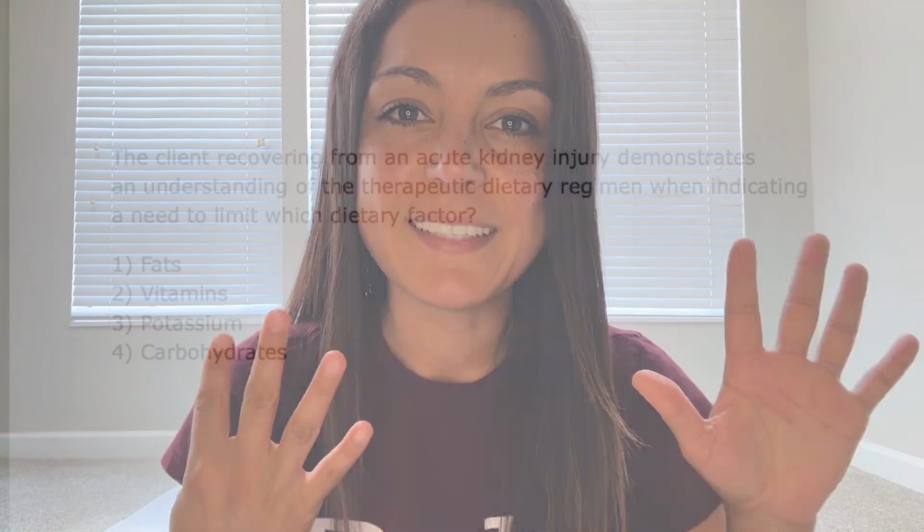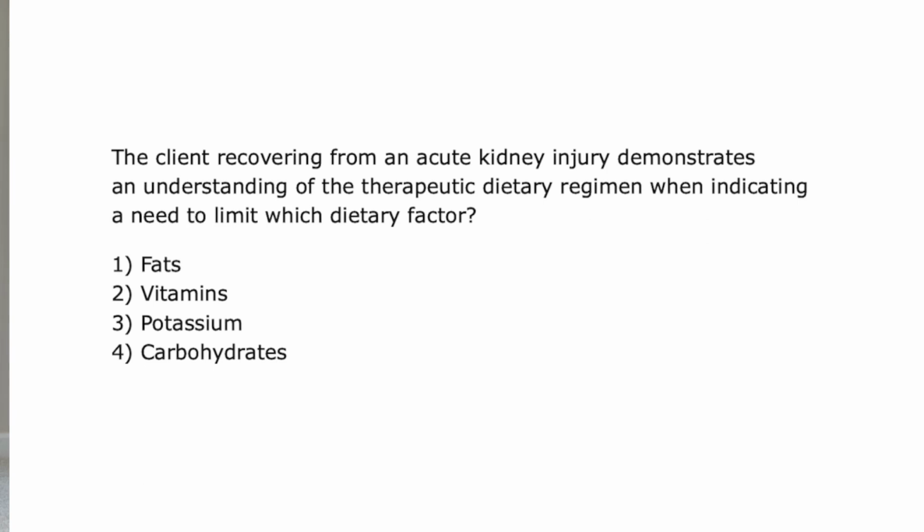Number 9. The client recovering from an acute kidney injury demonstrates an understanding of the therapeutic dietary regimen when indicating a need to limit which dietary factor? 1, fats. 2, vitamins. 3, potassium. Or 4, carbs. Here the answer is number 3, potassium.